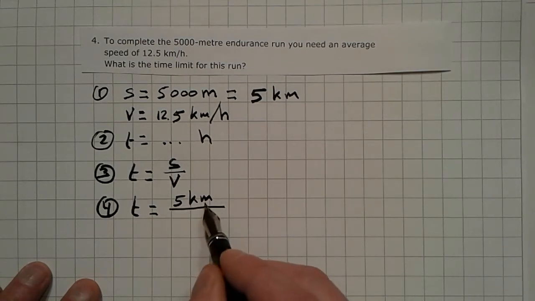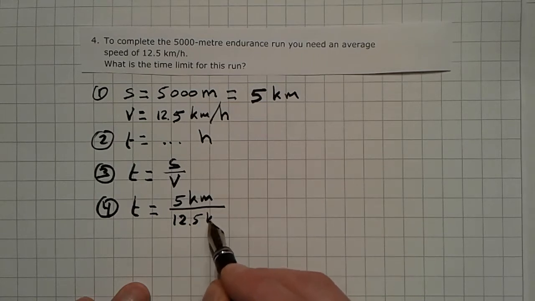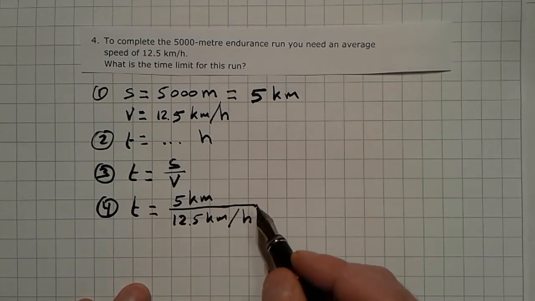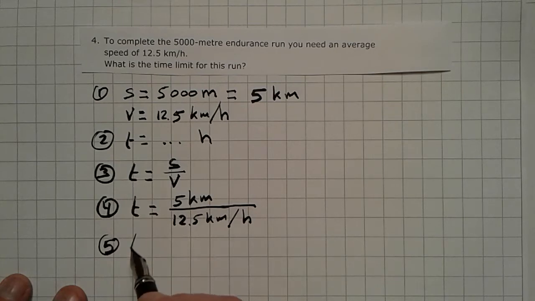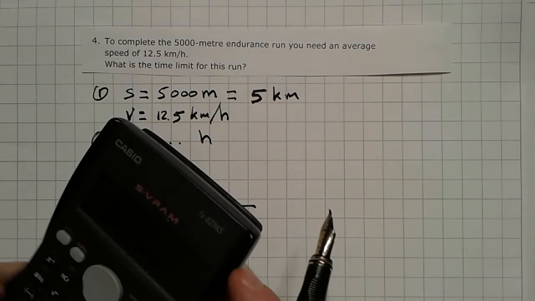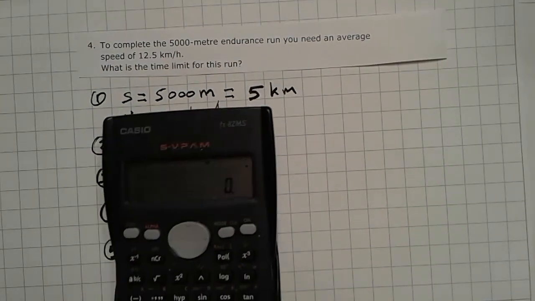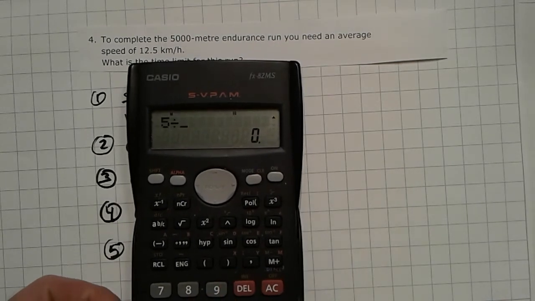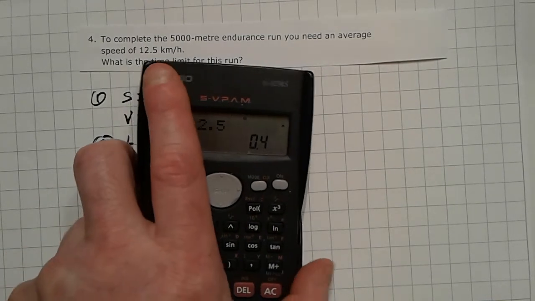Make sure you write down your unit, divided by 12.5 kilometers per hour. The answer, t equals 5 over 12.5, and is 0.4.